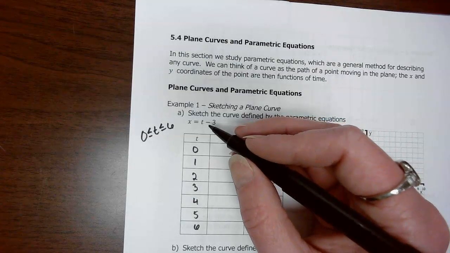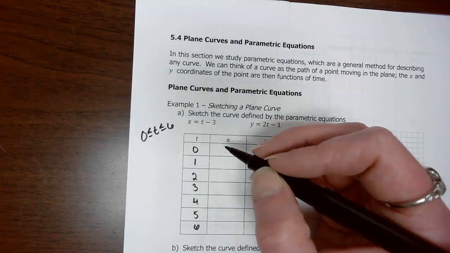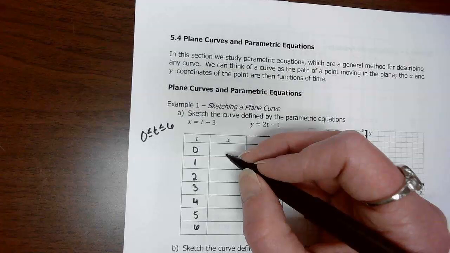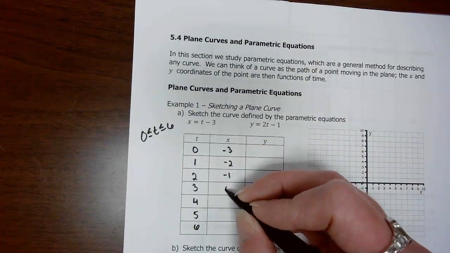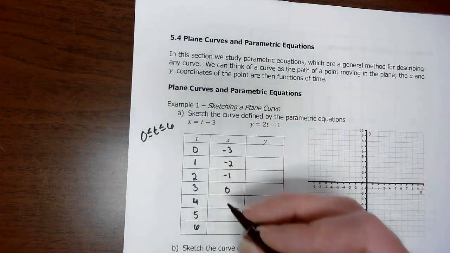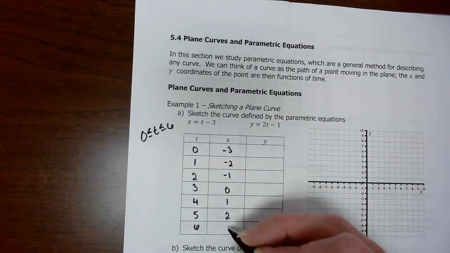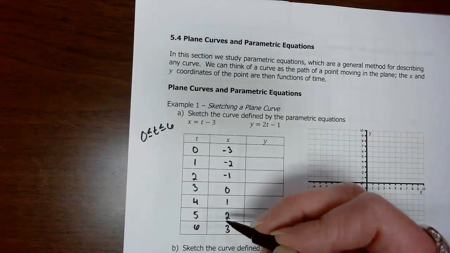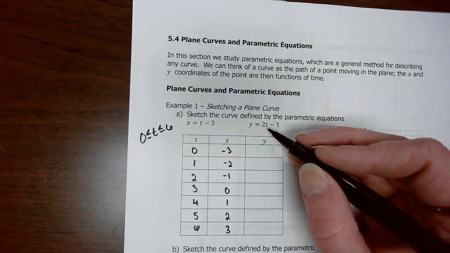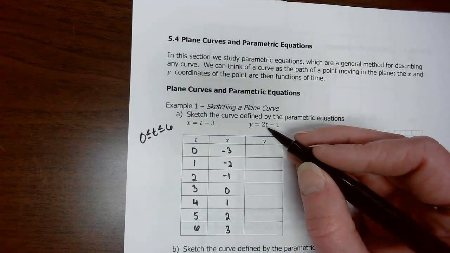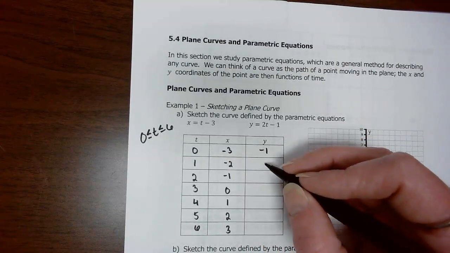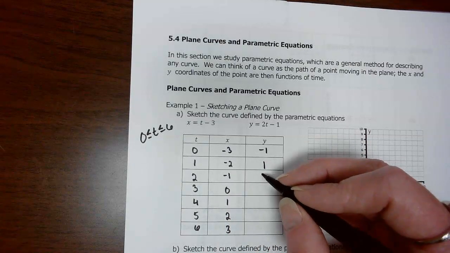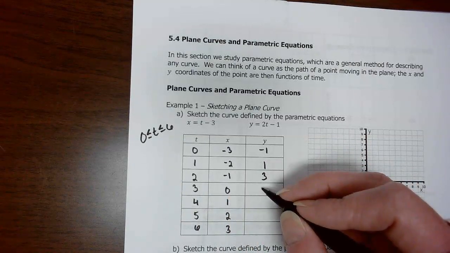So what I do is plug that t in to find the x values at each time. It's t minus 3, so I'm just subtracting 3 from each of those times. Then for y, I need to do 2 times the time minus 1. So 2 times 0 minus 1, 2 times 1 minus 1, 2 times 2 minus 1, and so on.